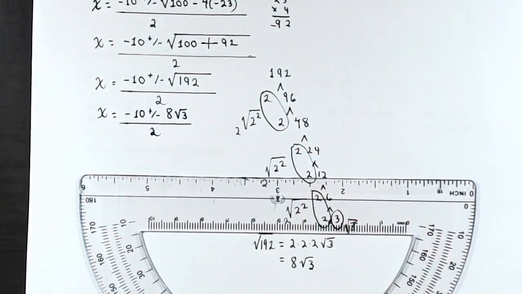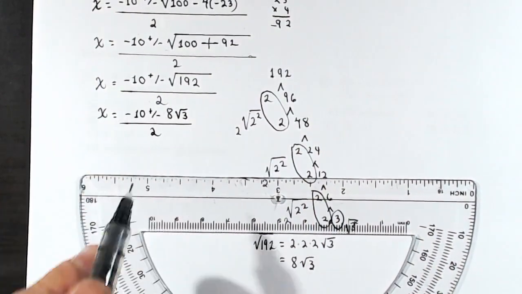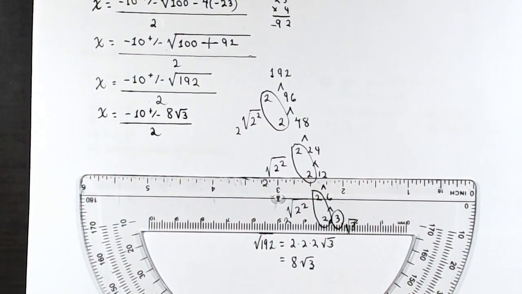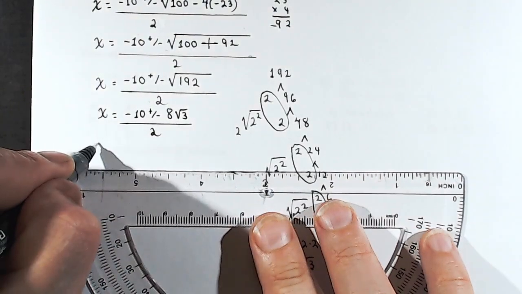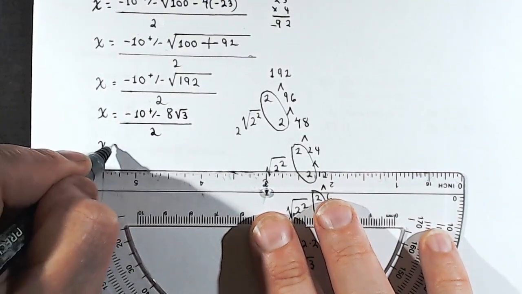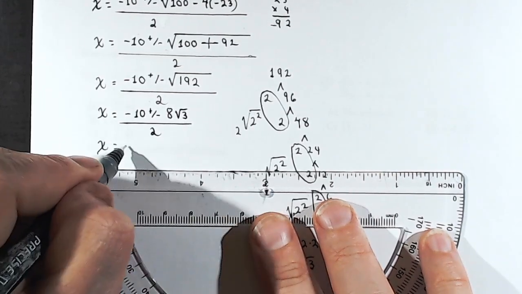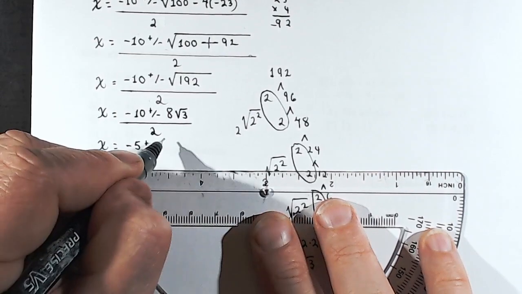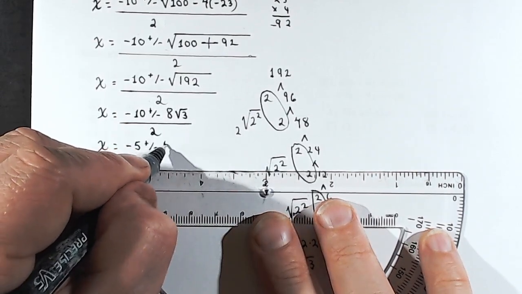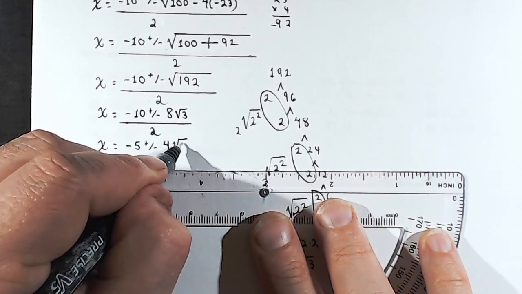Okay, now notice this, I have 10, 8, and 2. I can simplify this answer by dividing everything by 2. So you can say -5 plus or minus, and then 8 divided by 2 is 4, so 4 square root 3.